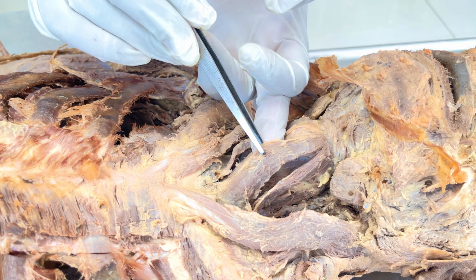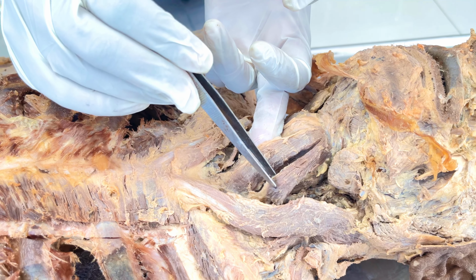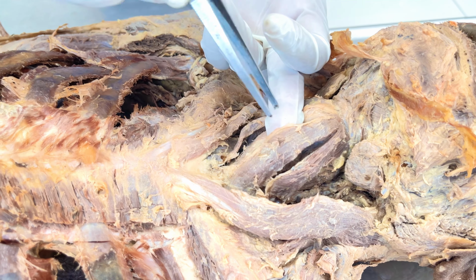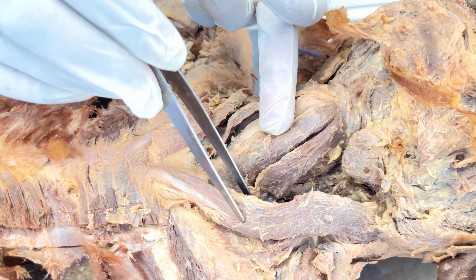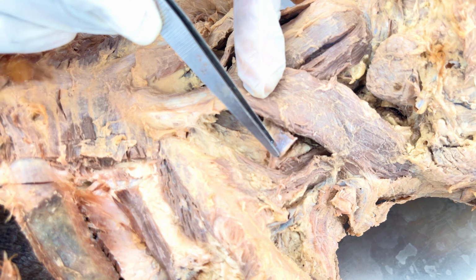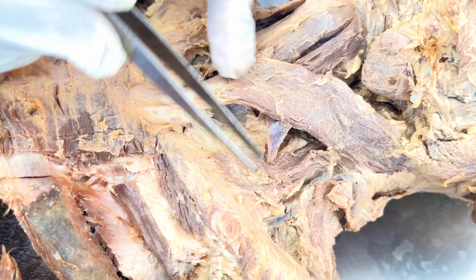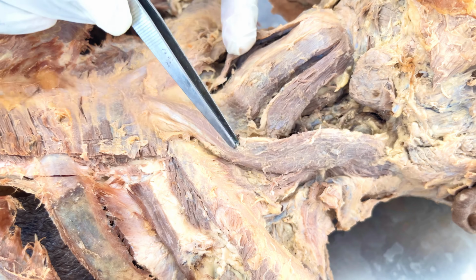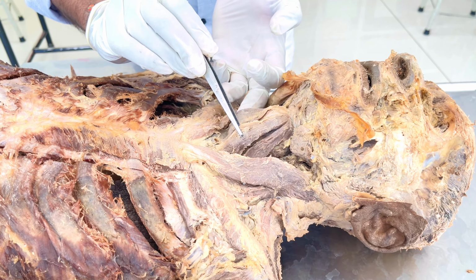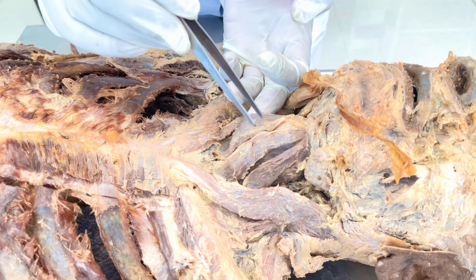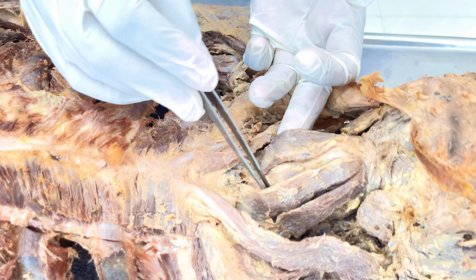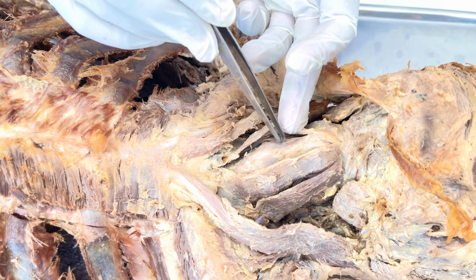Going deeper into the neck region, we get the sternohyoid muscle, and here we have the superior belly of omohyoid. Below this is the inferior belly of omohyoid, in the posterior triangle of the neck. When we dissect the neck region, you can see the sternohyoid, the superior belly of omohyoid, and below this the sternothyroid muscle.